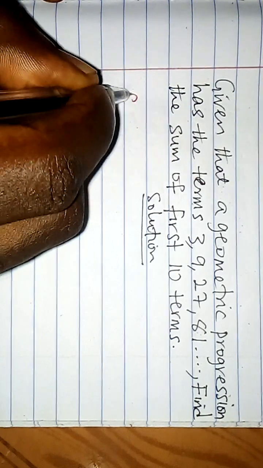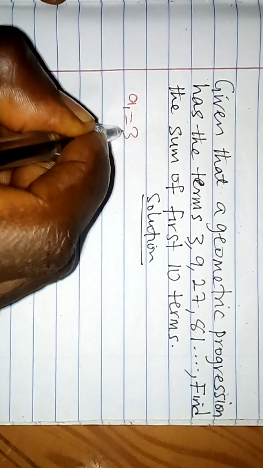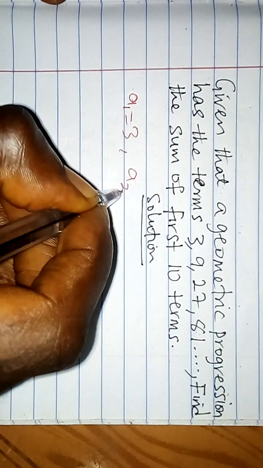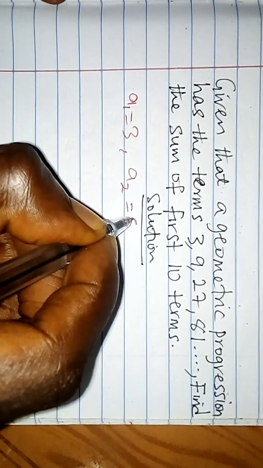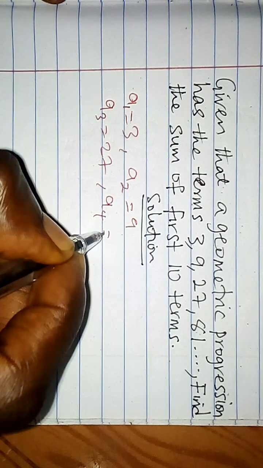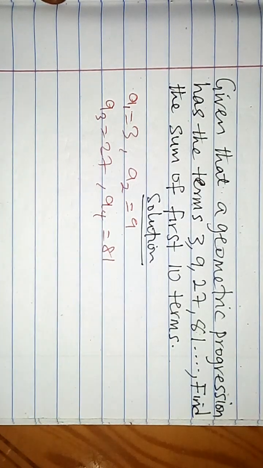So let us take note. Our first term is 3. Our second term is equal to 9, and our third term is equal to 27, and our fourth term is equal to 81.